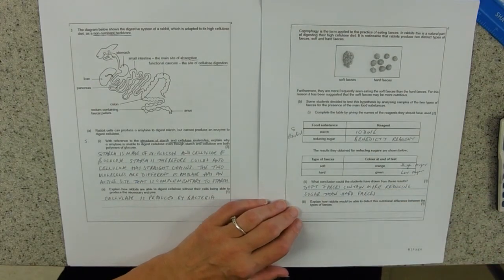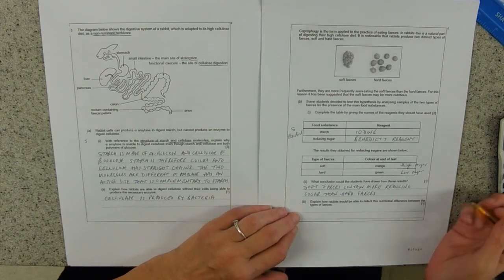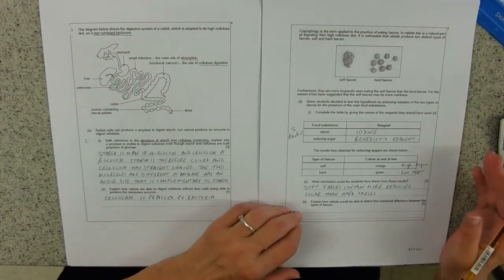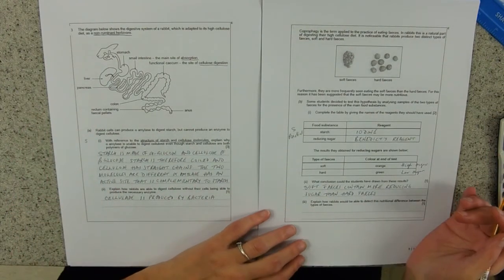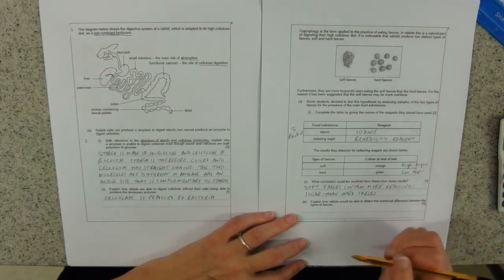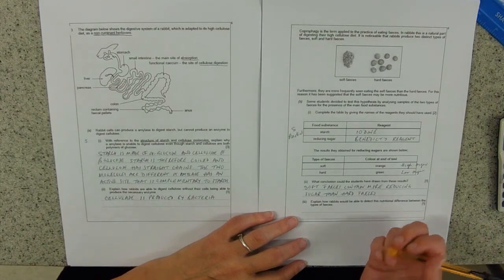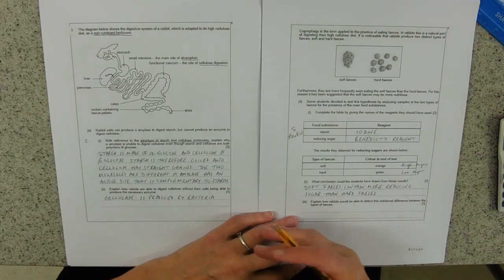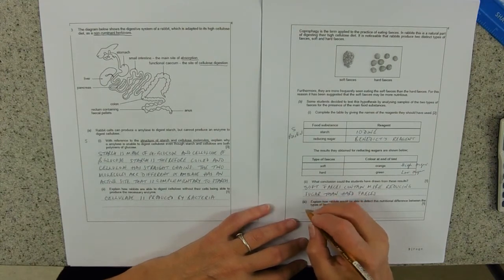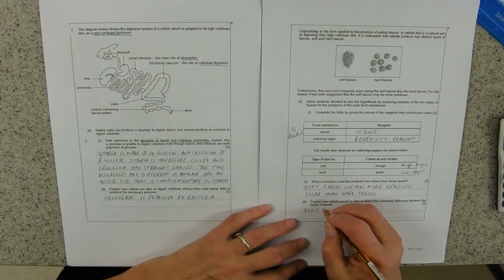Anyway, there we go. So, explain how rabbits would be able to detect this nutritional difference between the types of feces. Presumably this is leading into why they eat the soft ones and why they leave the hard ones alone. Well, if it's got more sugar in it, obviously they're going to taste sweeter. They might be able to smell the sugar in them. So, soft feces.